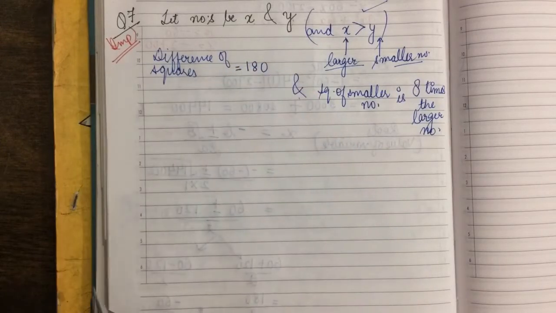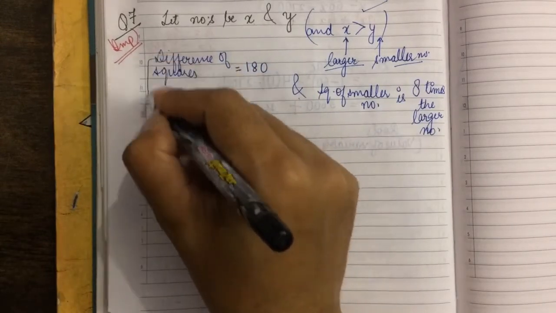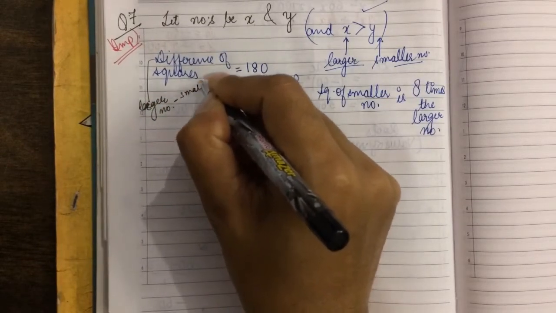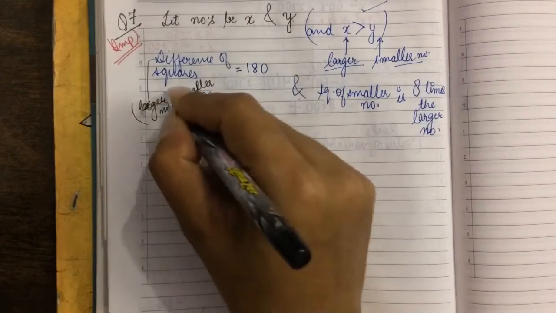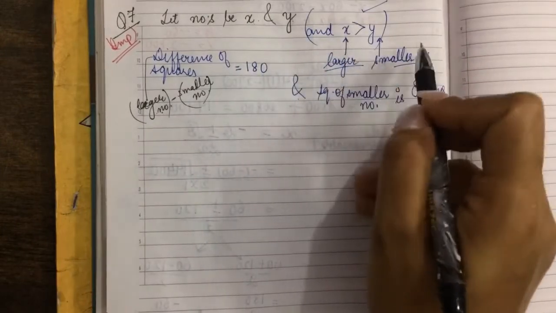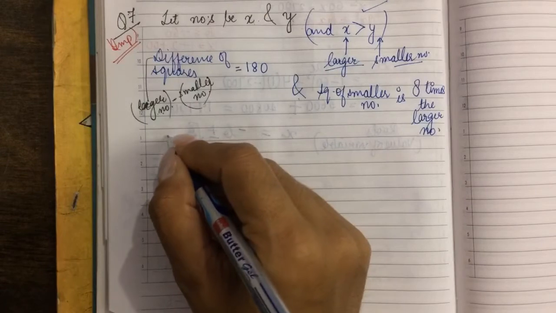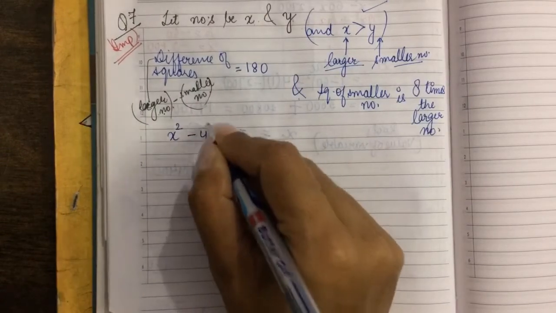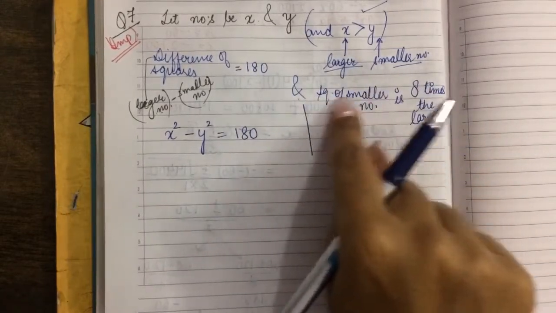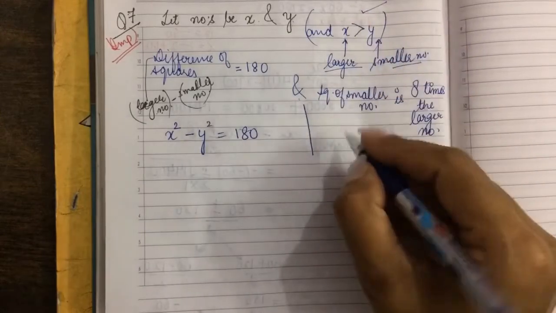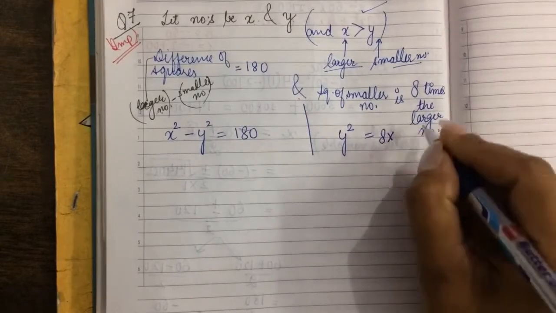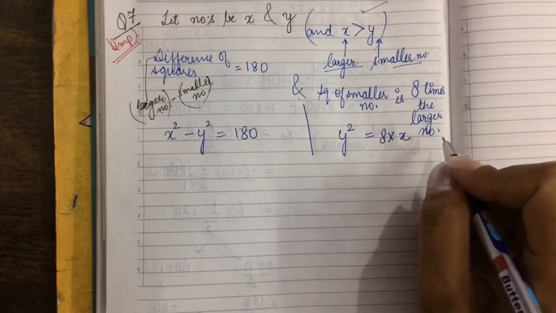The difference of squares. When you want to write down the difference, you have to write it as larger value minus the smaller value. So be careful. The larger value here is x, the smaller is y, and we need their squares. So this will be x square minus y square equals 180. And from this relation, the square of the smaller number, y is the smaller number, its square is 8 times the larger number. 8 into x. On this side there is no square.